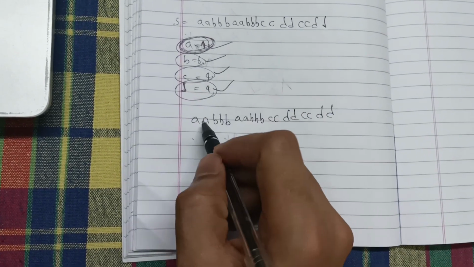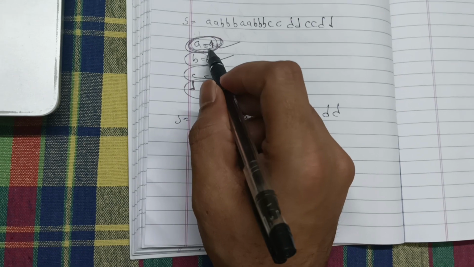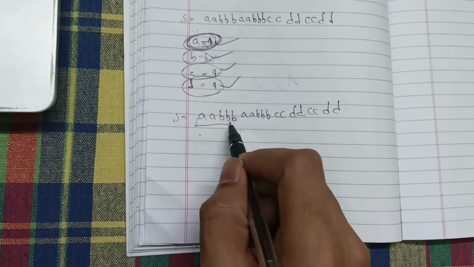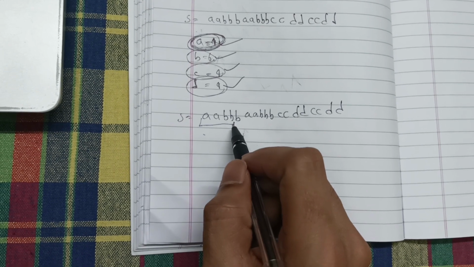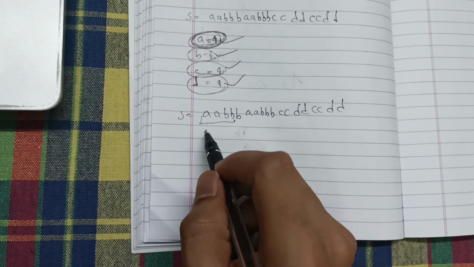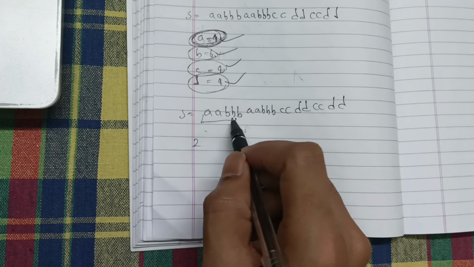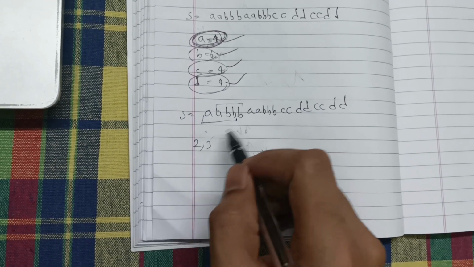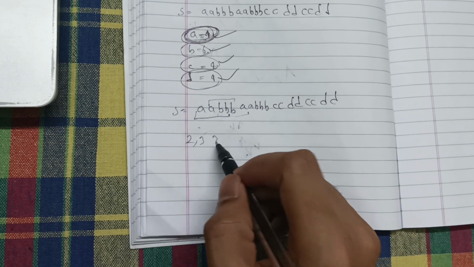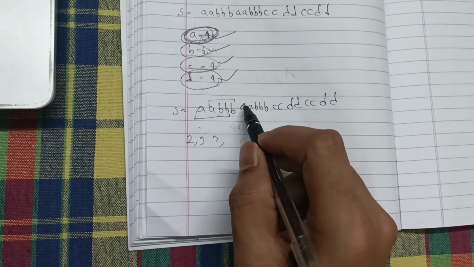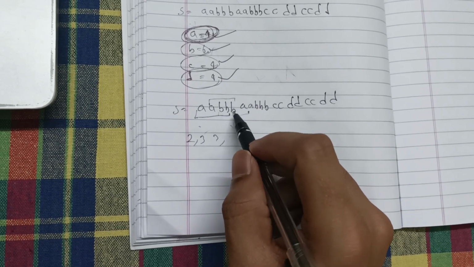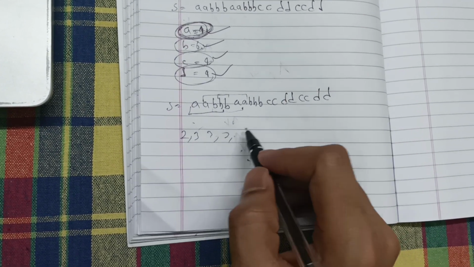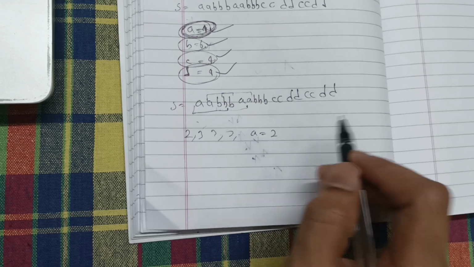In this string a occurs 4 times, so for a you have to check a window size of 4. In this case, two operations. In this case 3. In this case 2. Here the minimum for a is 2.